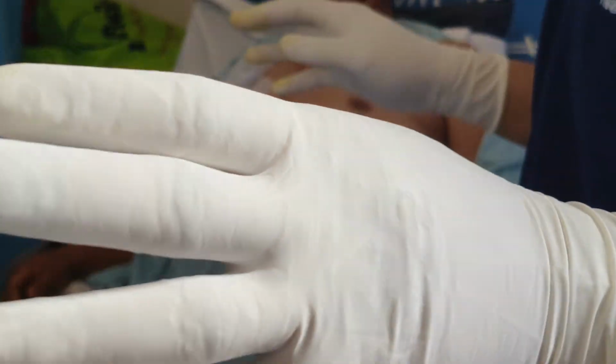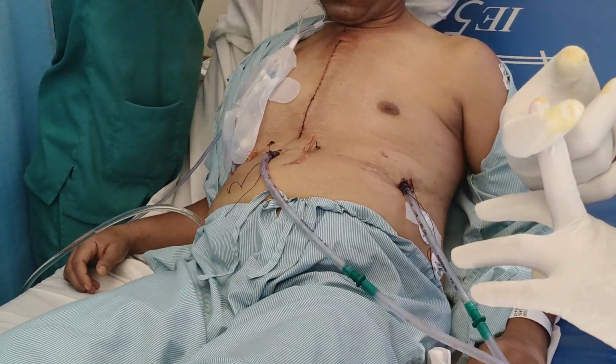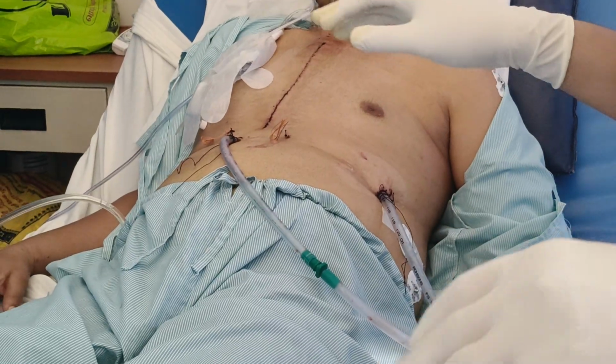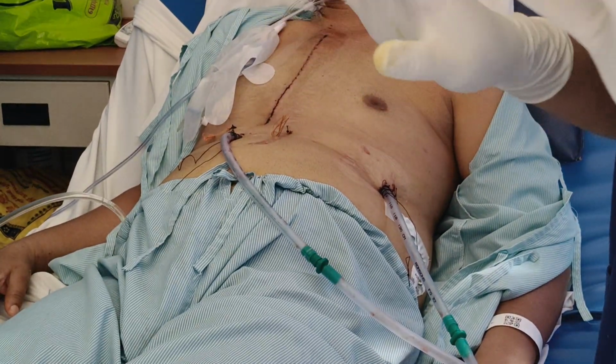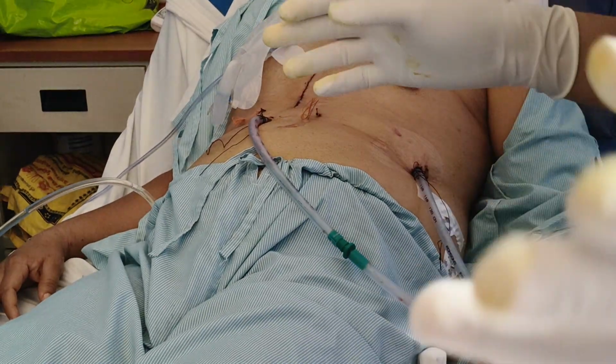Before removing drains, you have to see the X-ray. Start. You have to see how much drain output was there. You have to see that you can safely remove the drain. If you really do not need a drain, remove it. If you need a drain, you have to keep it inside.